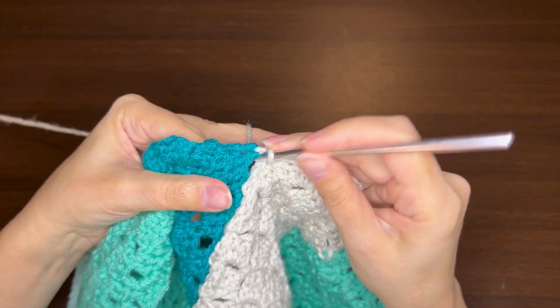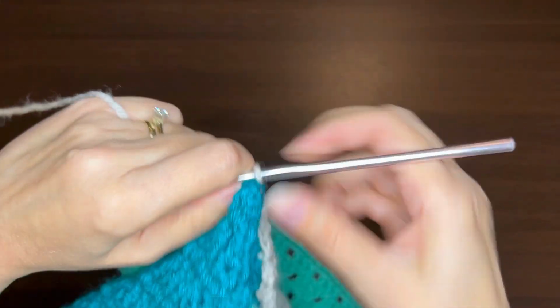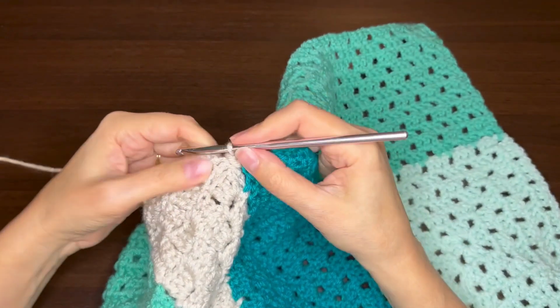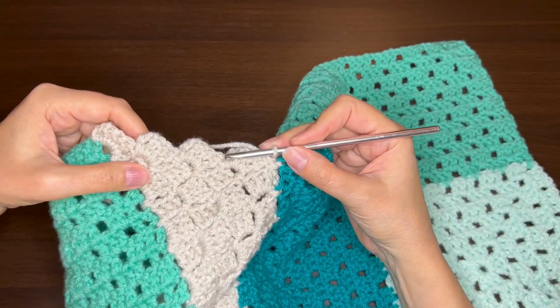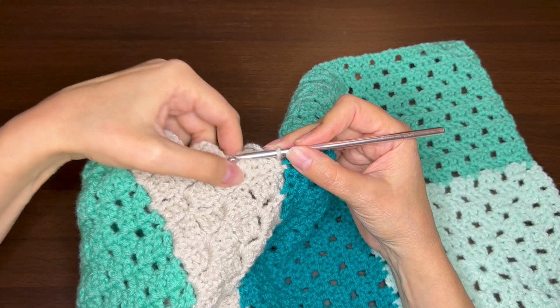So slip stitch between the chain 3 and the granny square. Turn. So row 16 that we just finished is the last one that has 4 squares.